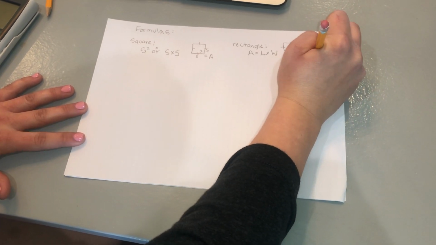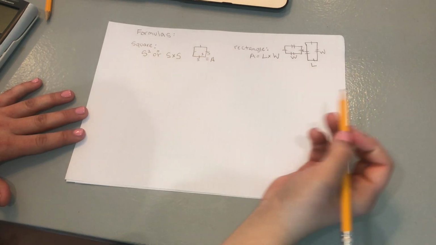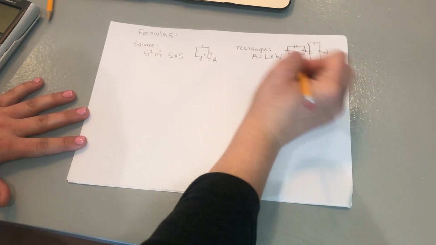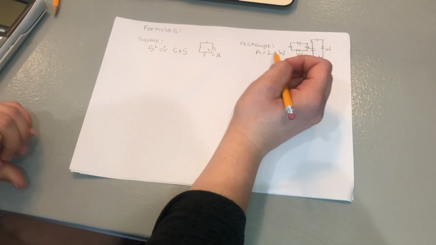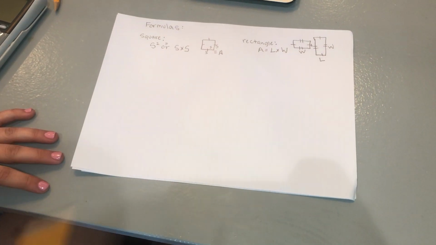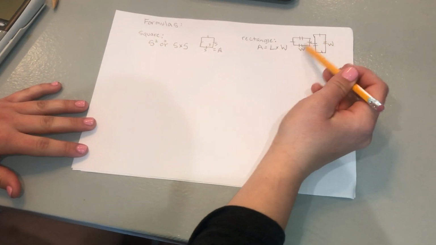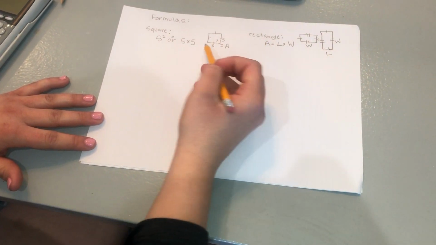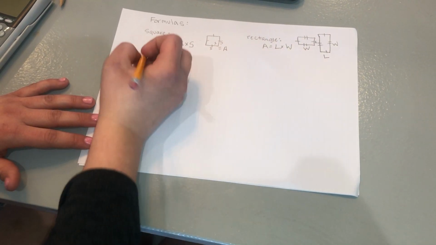So length times width, that's going to be your easiest area finding shape, because it's just simple side times side. Same as this, but it could be difficult to know squaring.